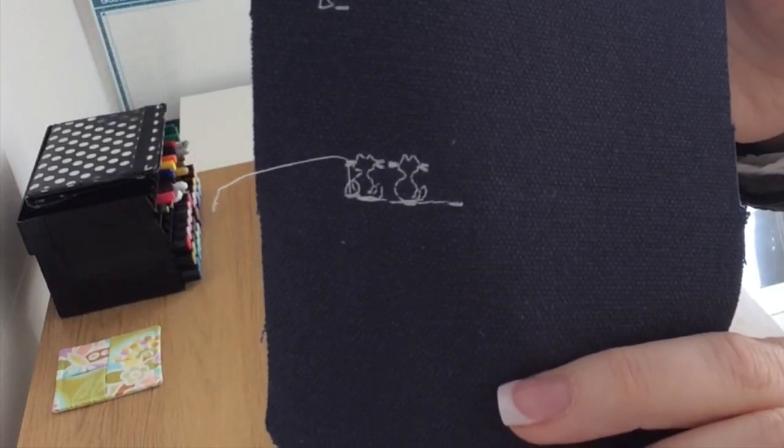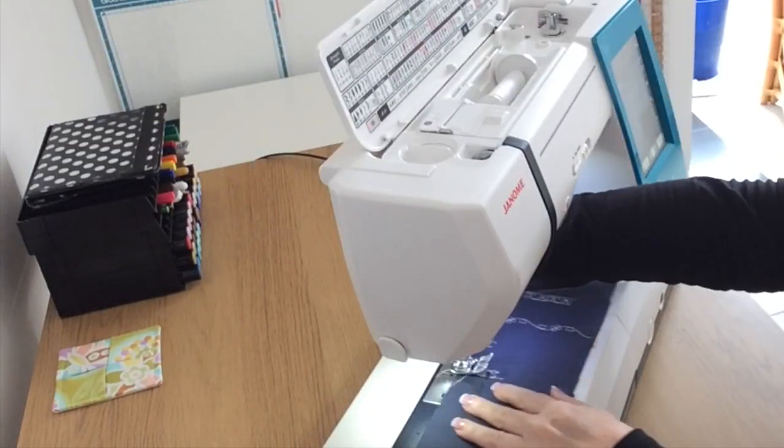Not sure how well you're going to see this. That's a little cat. So I'll just do a few more.